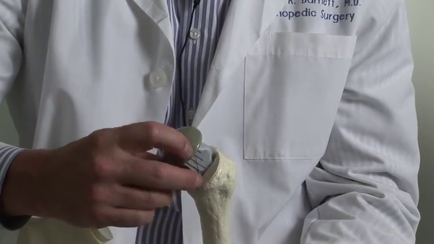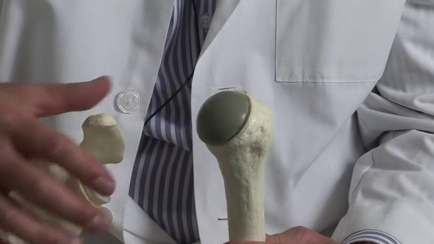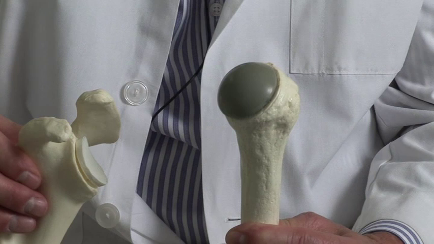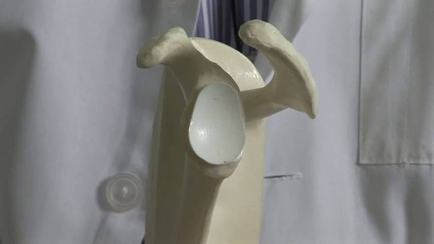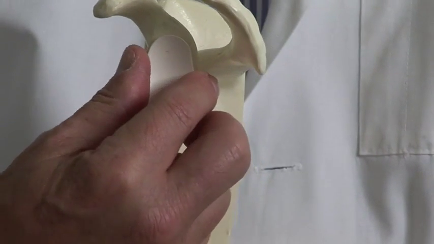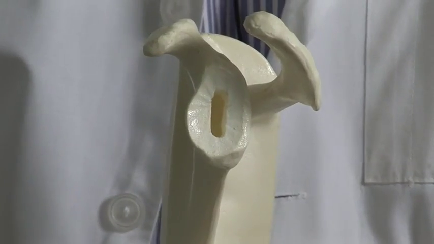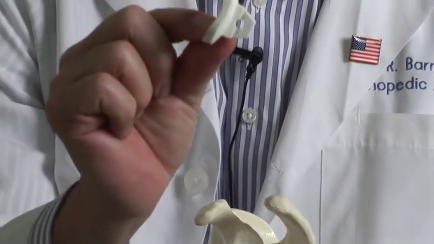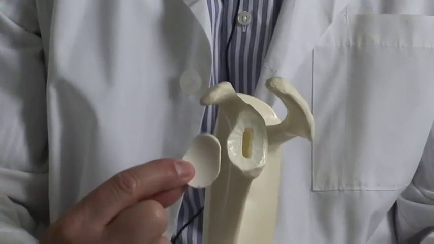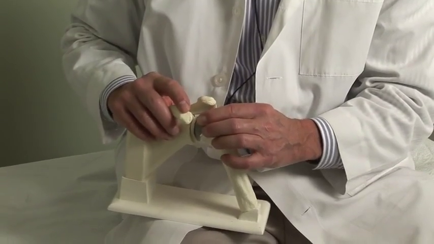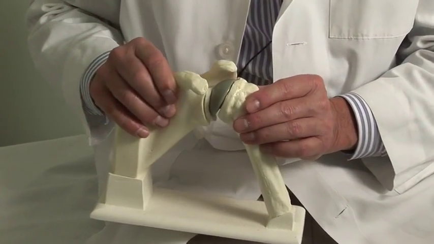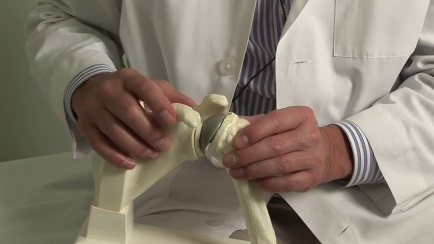rounded structure here can be shaped to your anatomy, and this basically replaces the surface that is worn out, which is the ball side. And this structure over here, which is the shoulder blade, this is the socket, which we smooth down, and then we insert this plastic piece here into the socket, creating that articulation. The socket side is plastic, the ball is metal. This creates a new articulation, which will significantly improve your function and significantly reduce your pain.